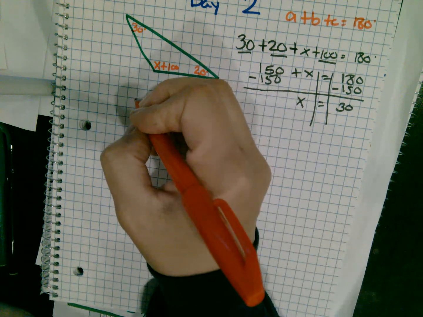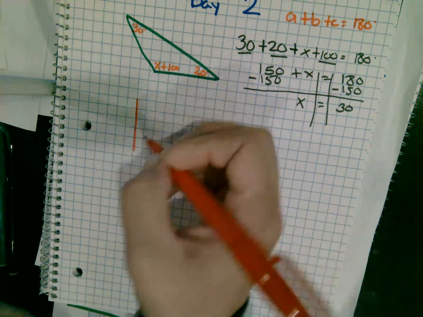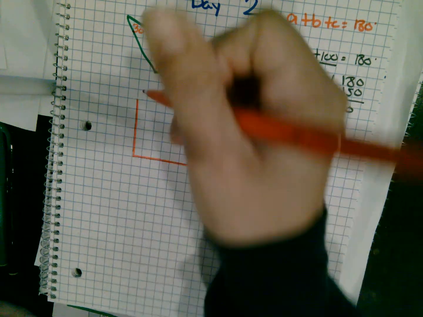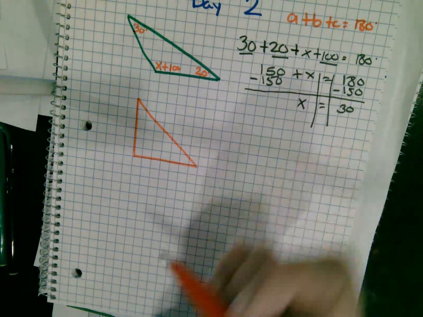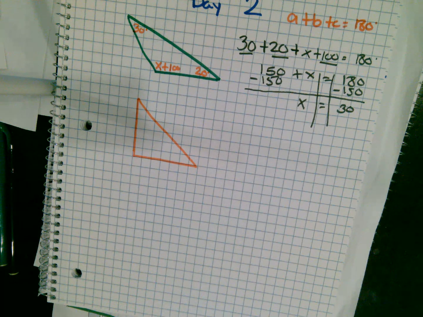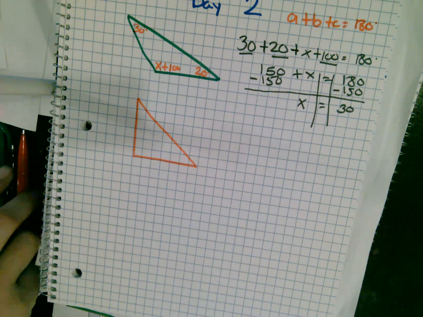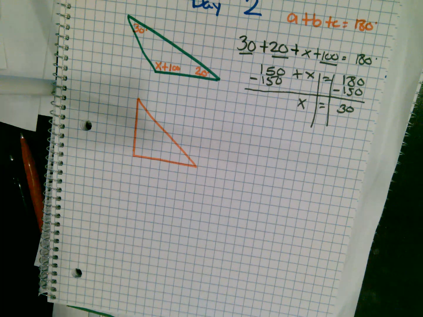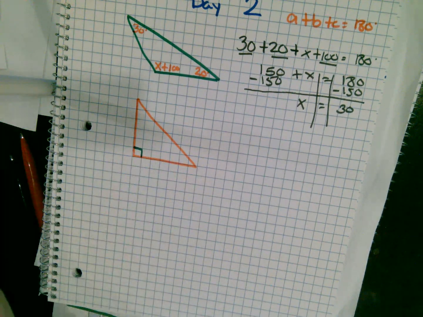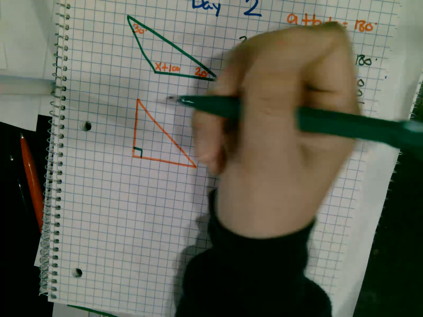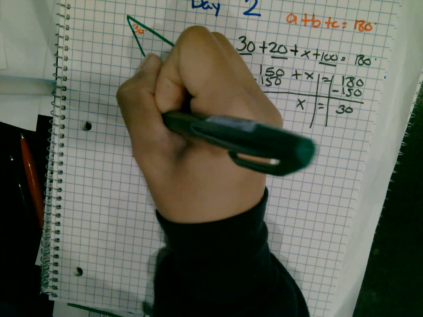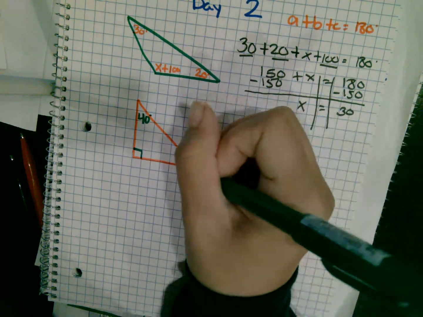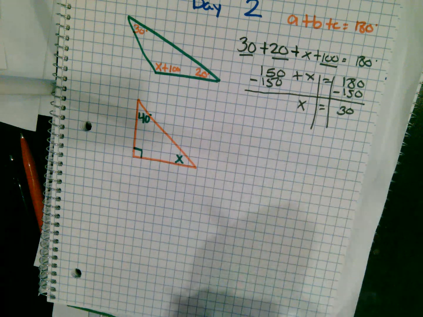All right. Now, we're going to focus on right triangles for today. What do you know about right triangles? Well, you know that one of the angles is 90 degrees. All right, so I know this one's 90 degrees. So we're going to have, this one is 40 degrees, and then this one is, let's start off with X, kind of similar to yesterday.